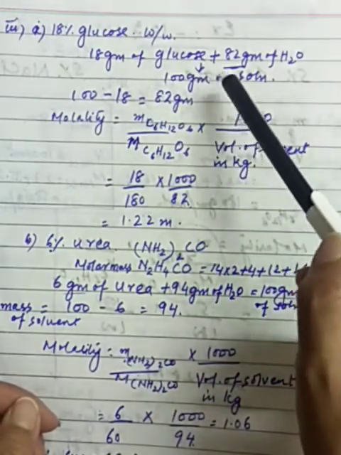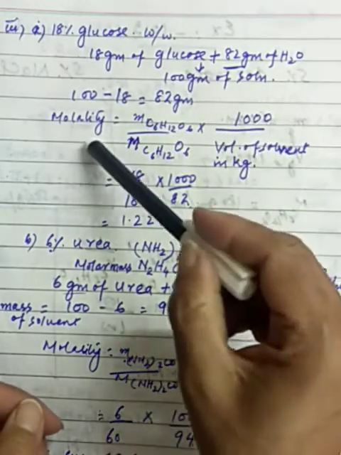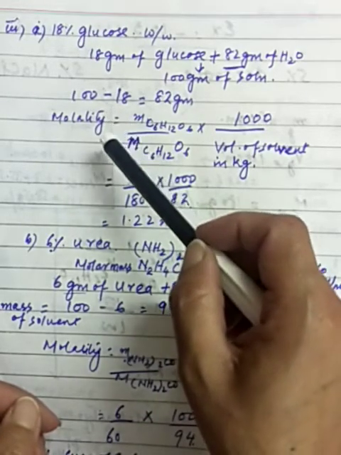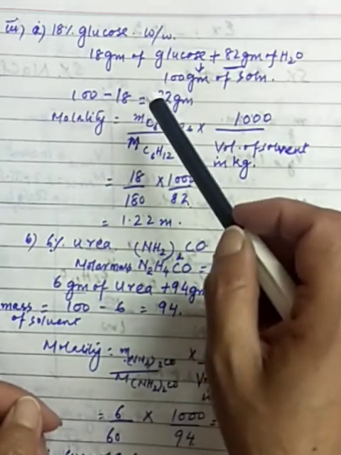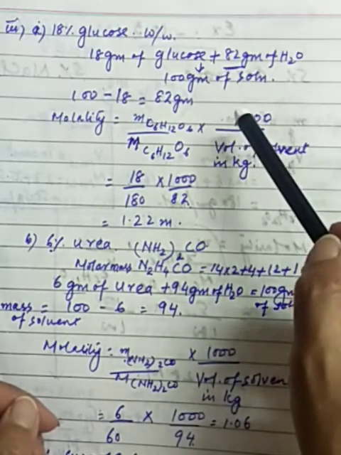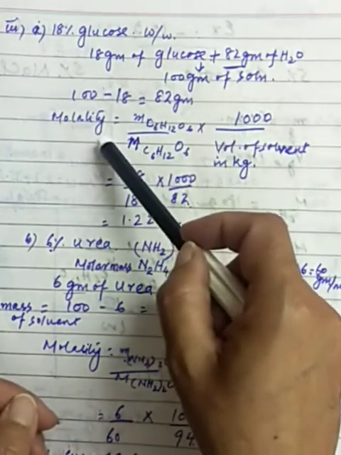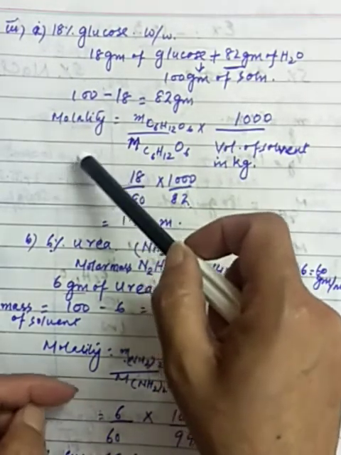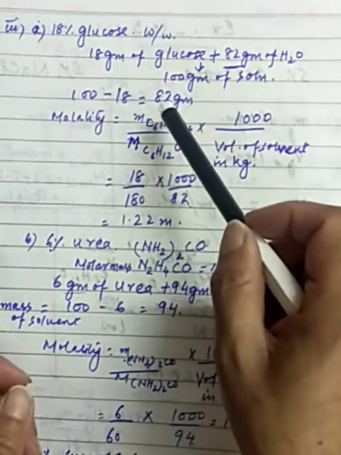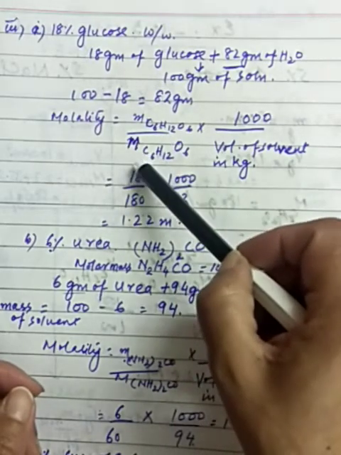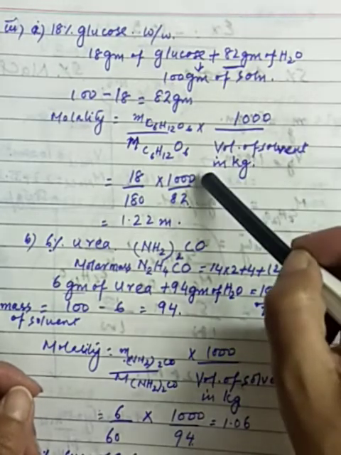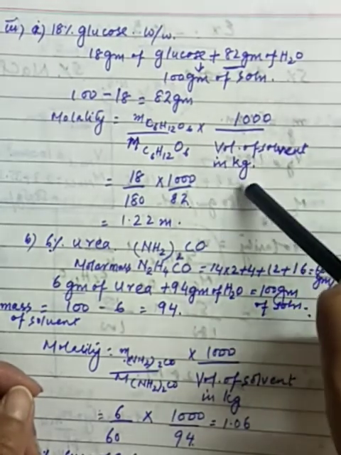It gives the mass of the solvent. Now boys, in the question we have to know which of the following weight by weight solution has the lowest freezing point. For this purpose we have to calculate the molality. Molality is equal to the mass of the solute over molar mass of the solute multiplied by 1000 over mass of solvent in kg.